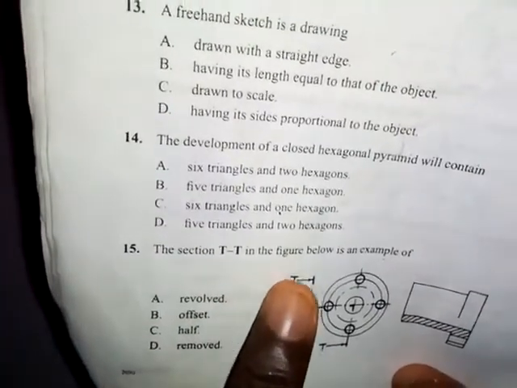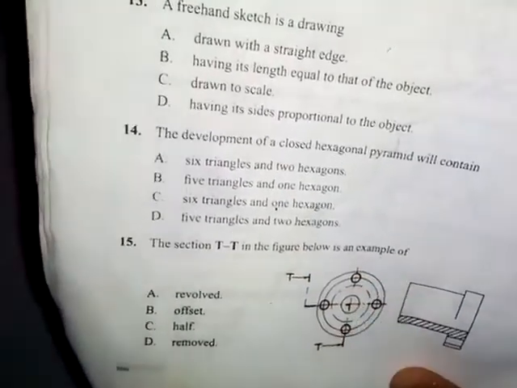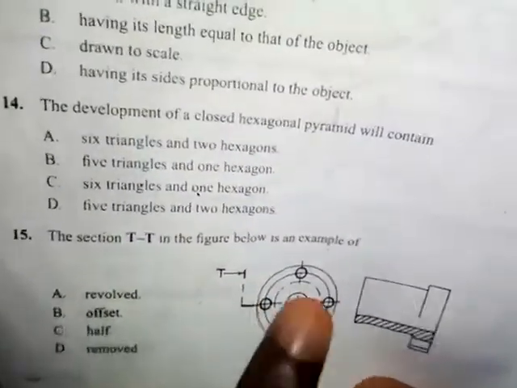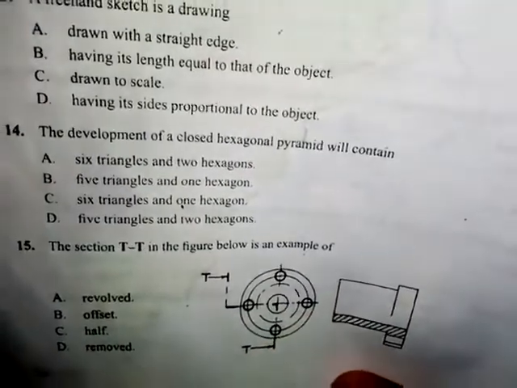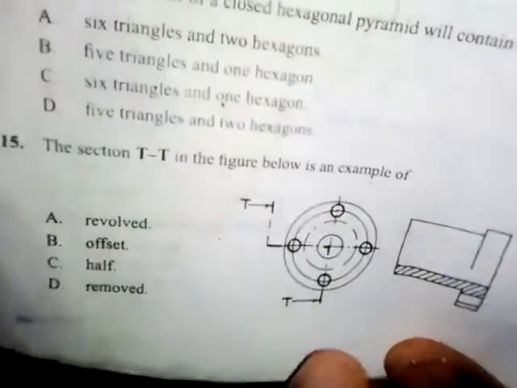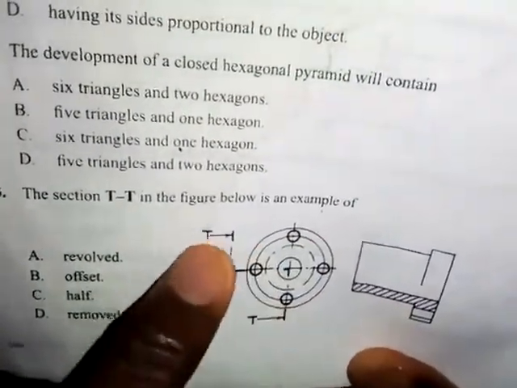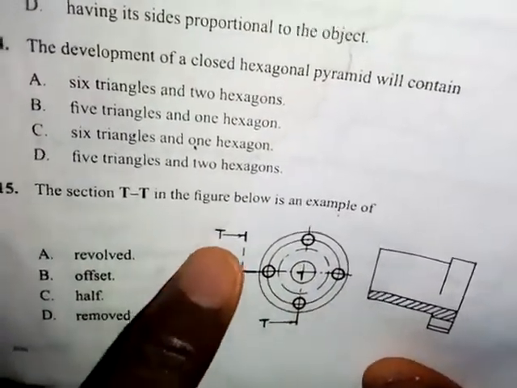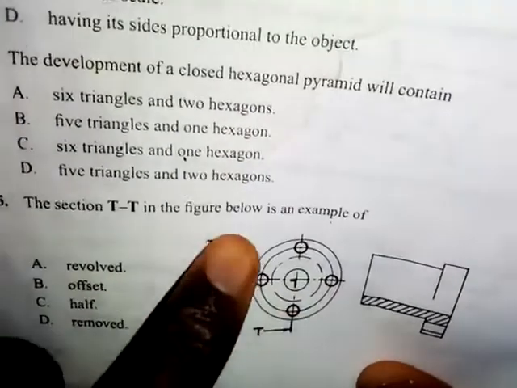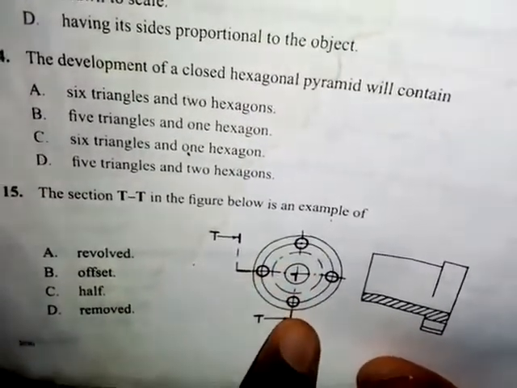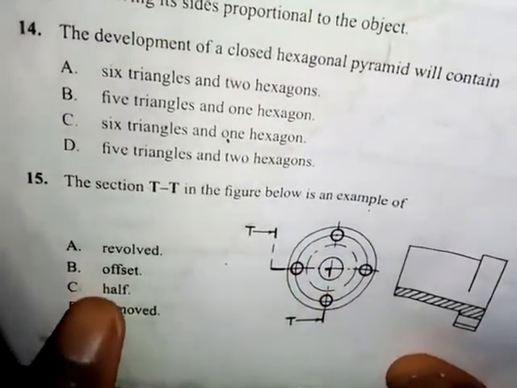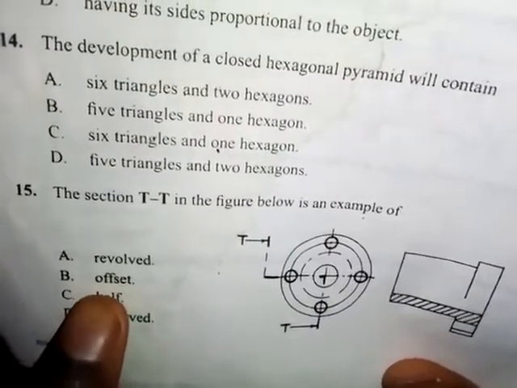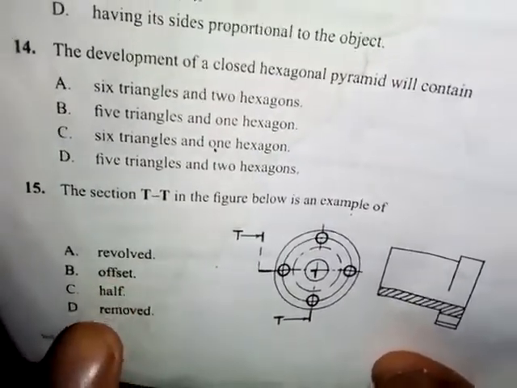Question 15. The section TT in the figure below is an example of what? So looking at what we have here, when we talk about sectional view, the cutting plane goes in this direction. It goes from here going like this and coming down like this. So we call it offset section. So option B is the correct answer.